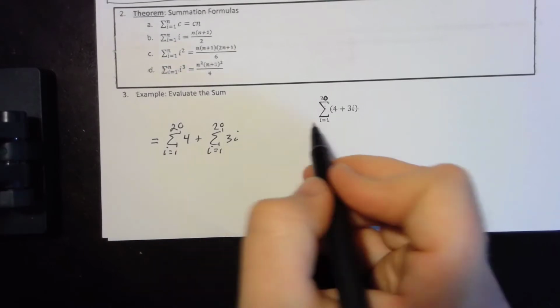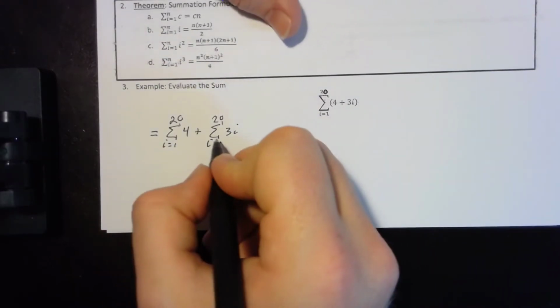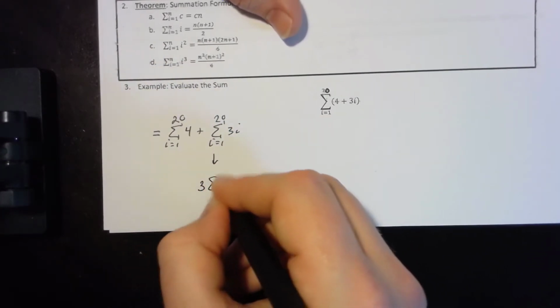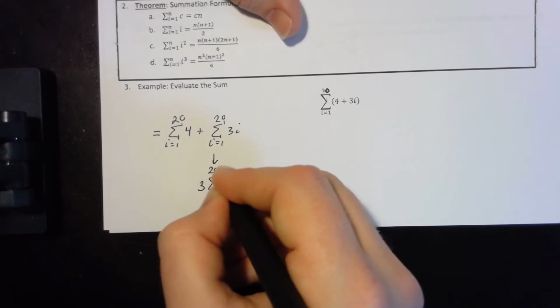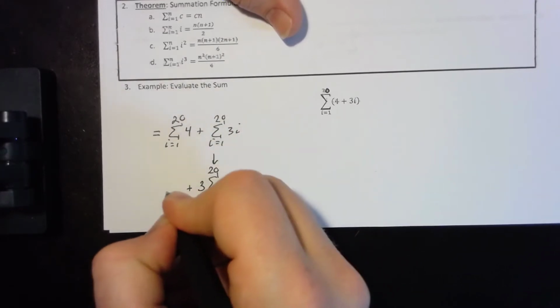Now I can separate this because the separation of addition or subtraction isn't going to change the variables or the values. I can then also take this summation right here and pull the 3 out of the summation because it is a constant multiplied by an indexing variable. So you'll notice that this is really what I have.